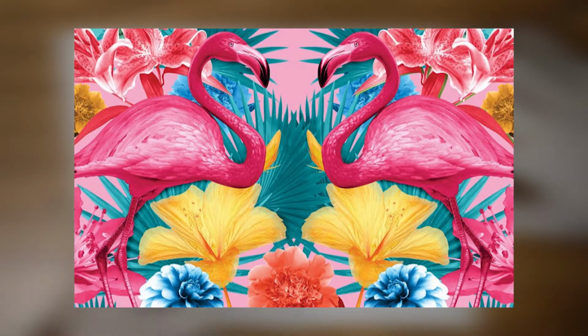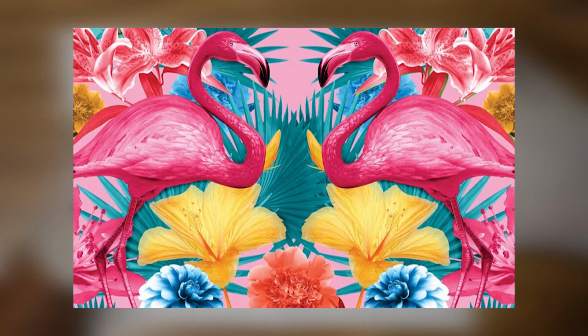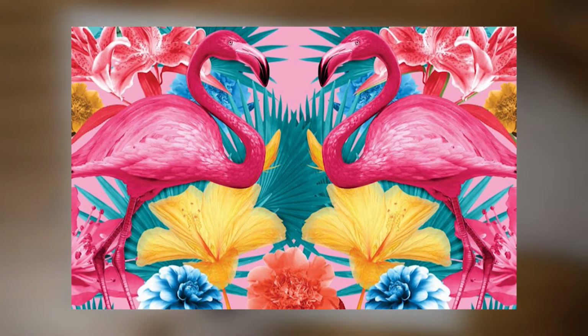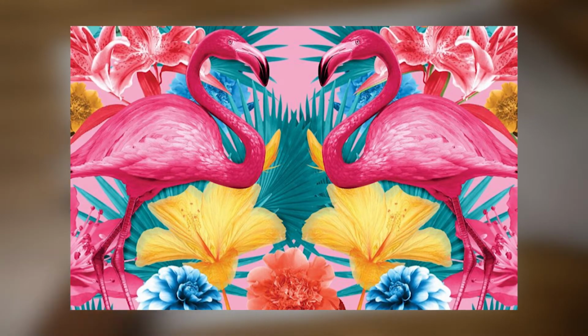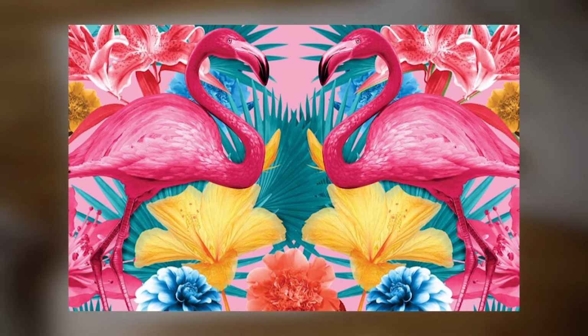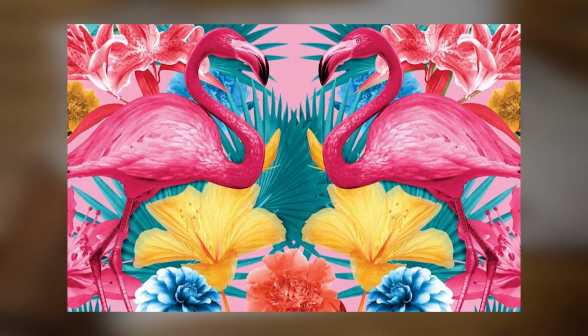The dictionary defines symmetry as a form of balance achieved by the use of identical balanced compositional units on either side of a vertical axis within the picture plane. But to be frank, it can roughly be defined in art as art that is the same on both sides if we divided it in half.